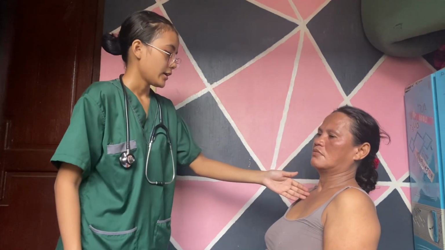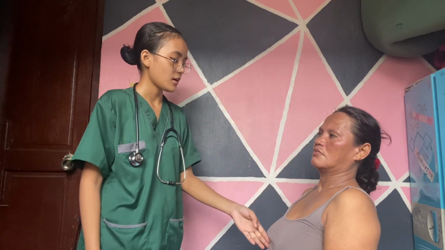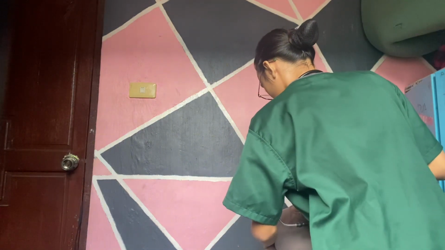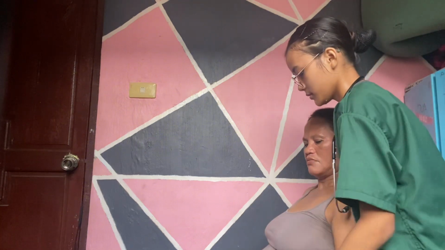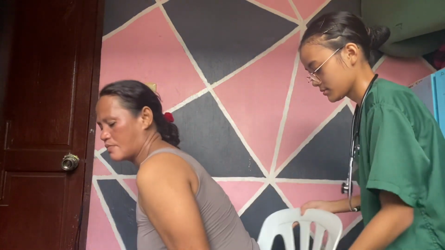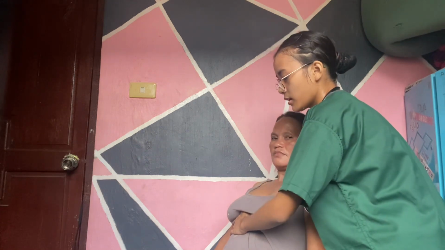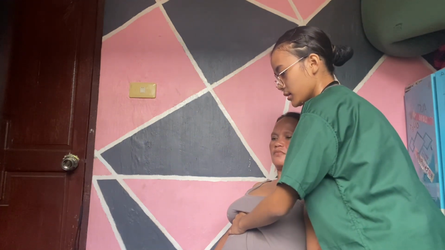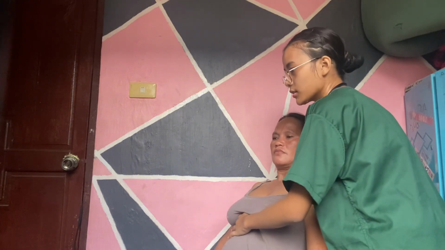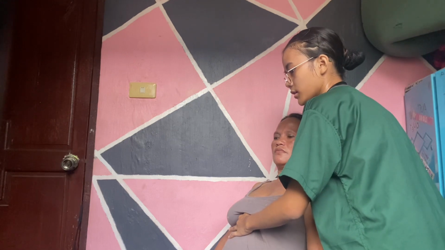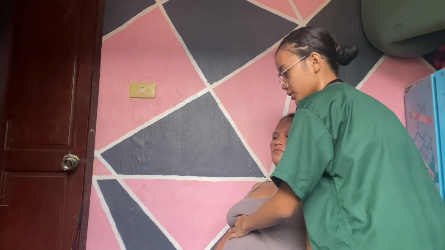Next, I will be palpating the apical impulse of the client. So I will be using my palm and my finger pads. Here. So it is located in the mitral area, mid-clavicular area, 4th to 5th intercostal spaces. First, I will be using my palm. And then, if you already detected it, use the finger pads for accurate palpation. It is to measure the strength, location, and duration of the pulse.